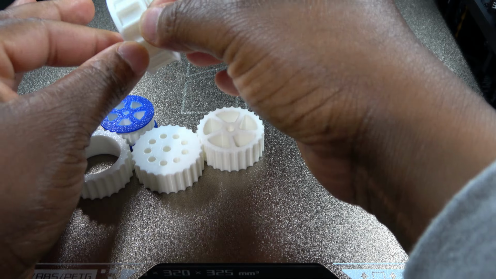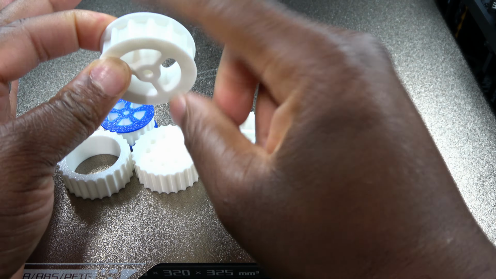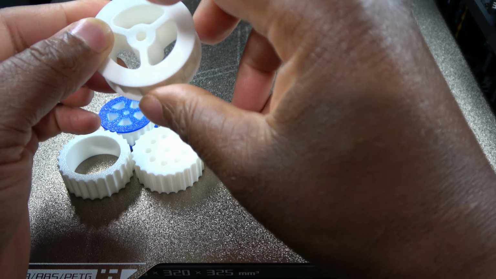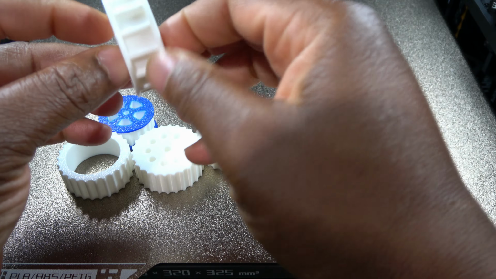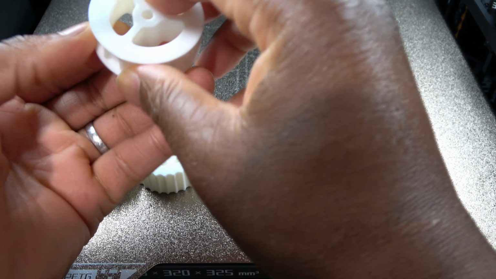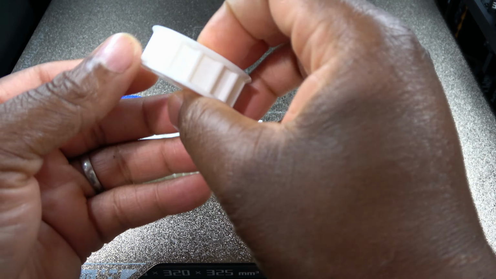I also printed a larger one to really appreciate the tooth profile better. This one here is a T10. So this is a T10 pulley. Since I am not using it in any real mechanical project, I decided to minimize material usage and use just 3 spokes. And yeah, when I do get the belts, I will be able to actually test and verify them.